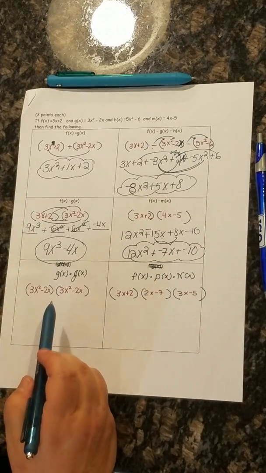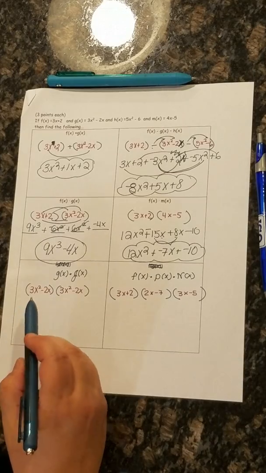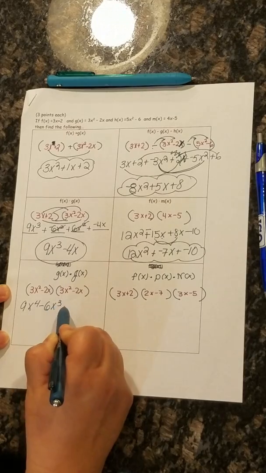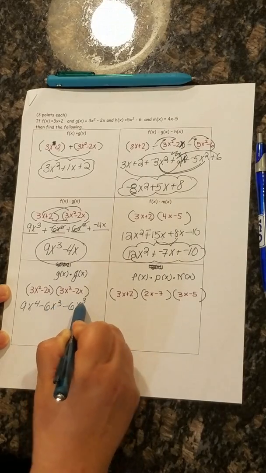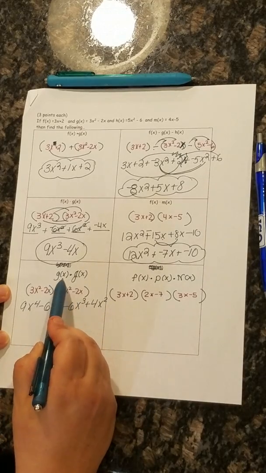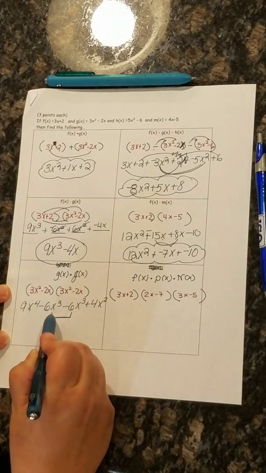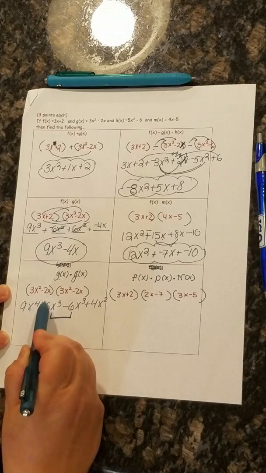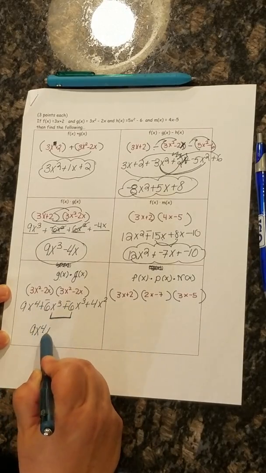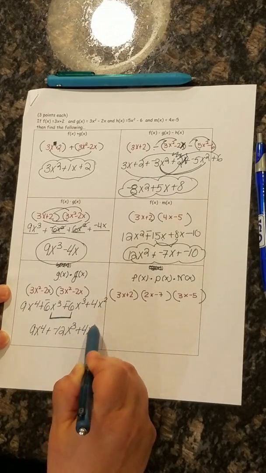Over here, just multiplying these two together, and we get 9x to the fourth minus 6x cubed minus 6x cubed plus 4x squared. We could have done it through the shortcut where we just squared and doubled the middle term, but I didn't see it right away. I'm going to make these plus and negative, so that's a negative 12x. So you get 9x to the fourth minus negative 12x cubed plus 4x squared.